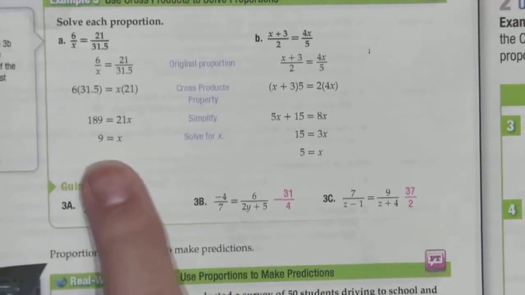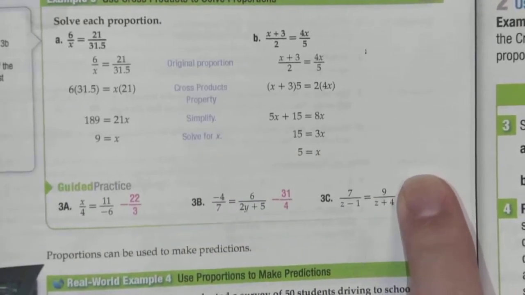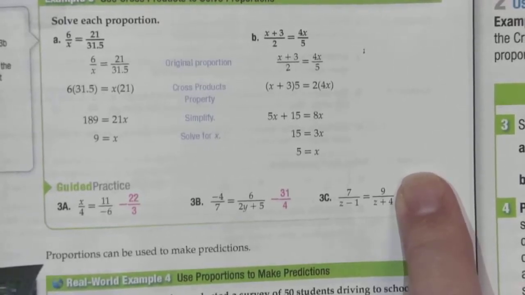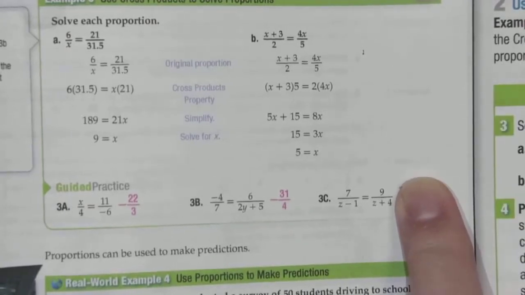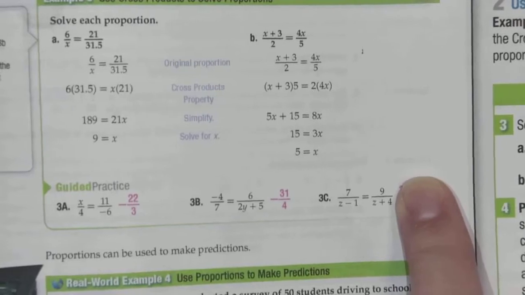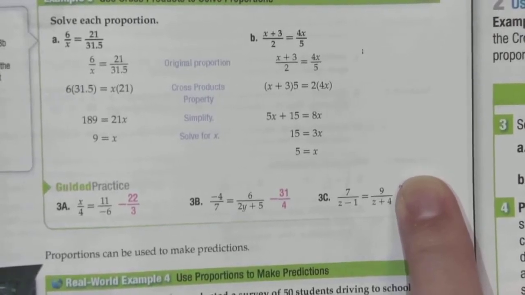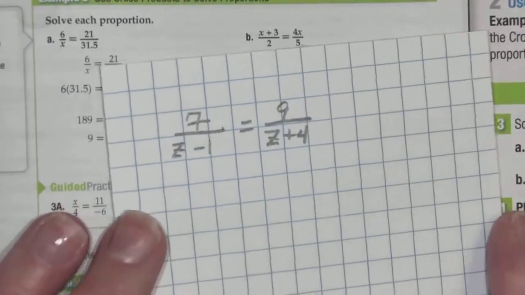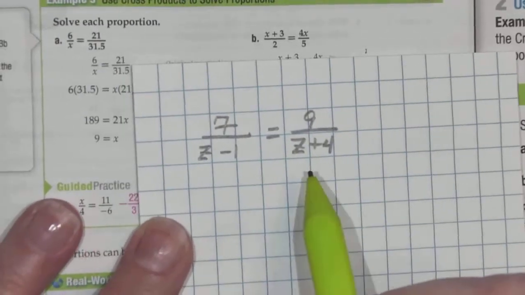All right, so let's do 3c, okay? Go ahead and do 3c on your paper, and then I will do it on this paper. Make sure you're coming up with the answer that they do. So it is 7 to z minus 1 equals 9 to z plus 4. All right, so here we go. Make sure you're getting the correct thing. I'm going to go ahead and do it on the paper to save us some time.